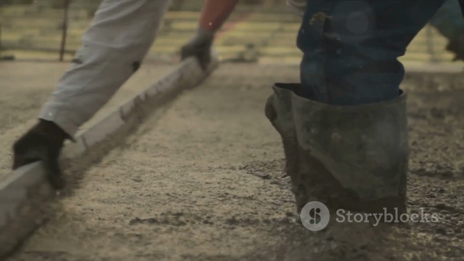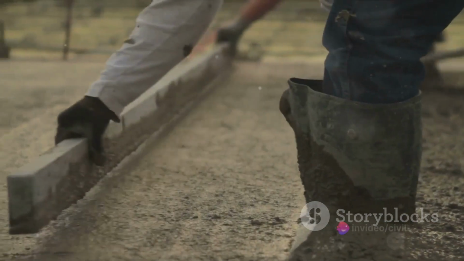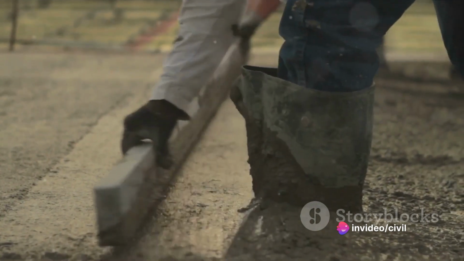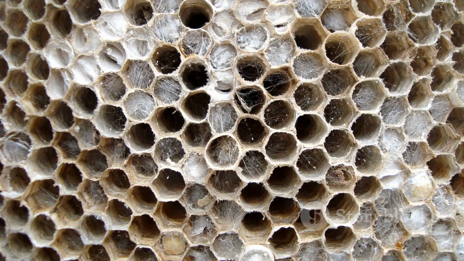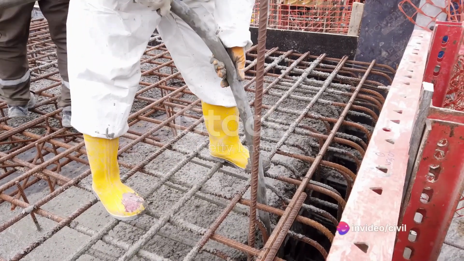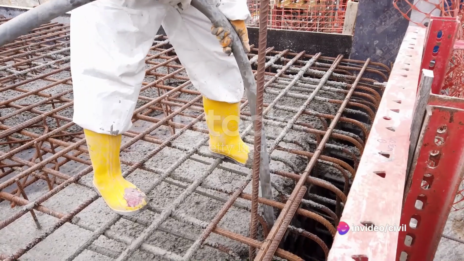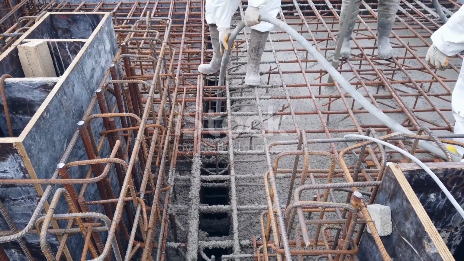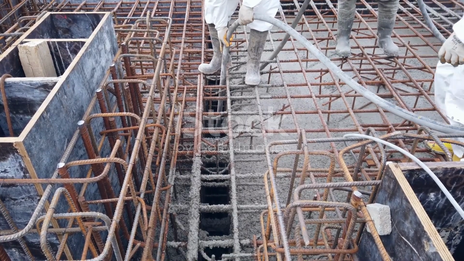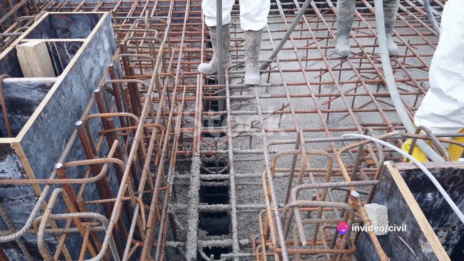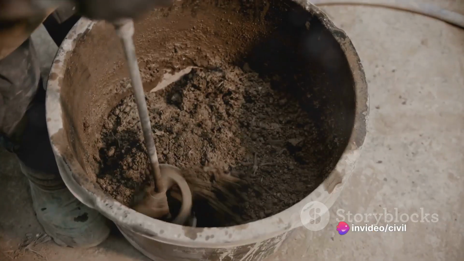This is far from a desirable trait in any structure, as it compromises the strength, durability, and overall integrity of the concrete structure. Now, one might wonder, what leads to honeycombing? There are numerous factors that contribute to this undesirable occurrence. Firstly, improper vibration during the concrete pouring process can lead to honeycombing. Vibration is crucial to ensure that the concrete mix fills all corners and gaps, pushing out any trapped air. If this process is not done correctly, it can result in voids and cavities, leading to honeycombing.